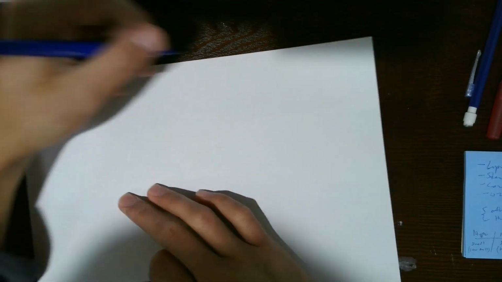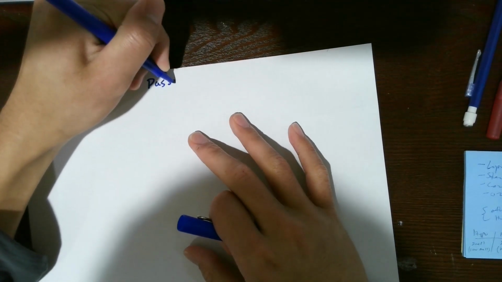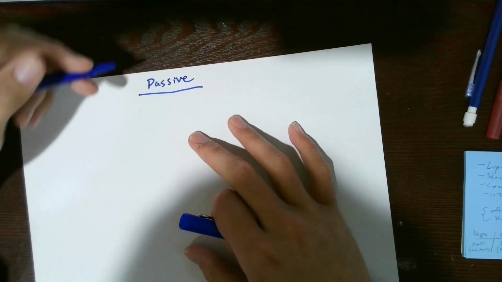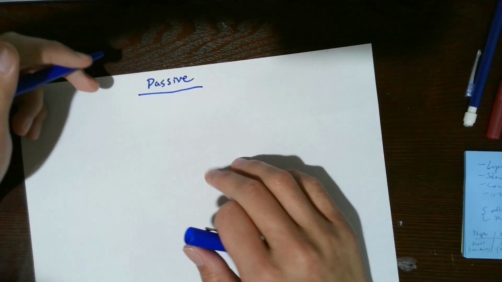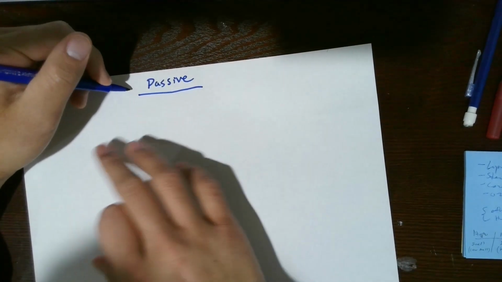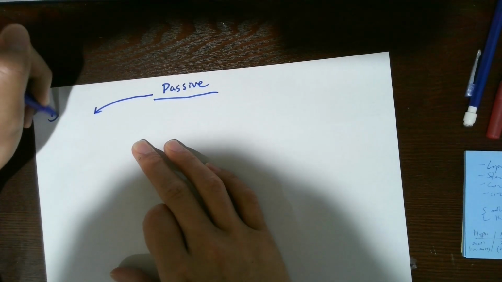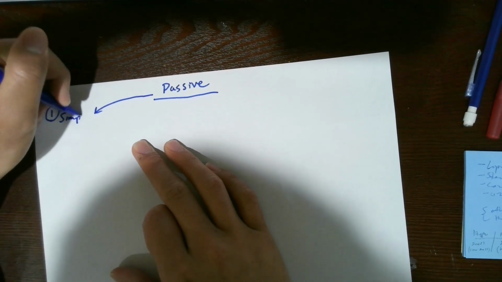Let me see if I can write it in marker. So this is all going to be passive transport. There's really 4 types of passive transport. Let's see if I can draw it. So one is going to be simple diffusion.